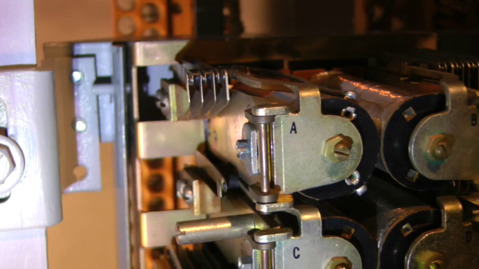The A relay, seen here operating and releasing several times, is the first relay to operate upon seizure of a line finder. It provides operating and holding ground paths for other relays and magnets. It operates once on a call and then releases when the connection to the calling line has been established.